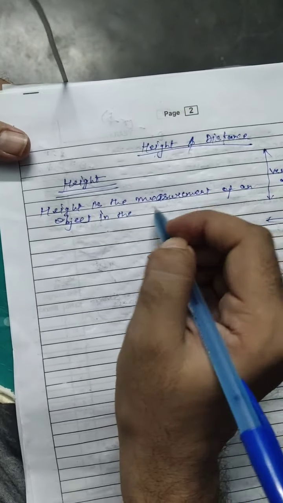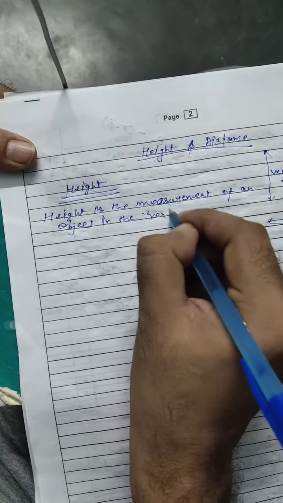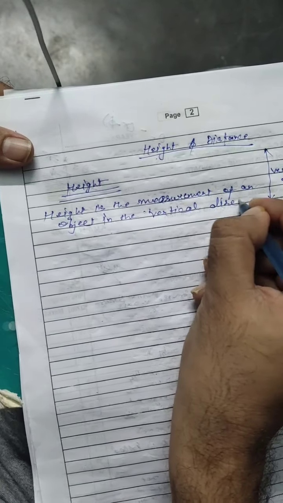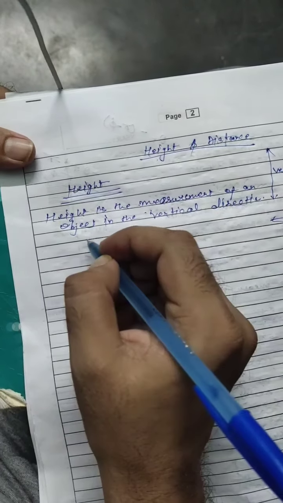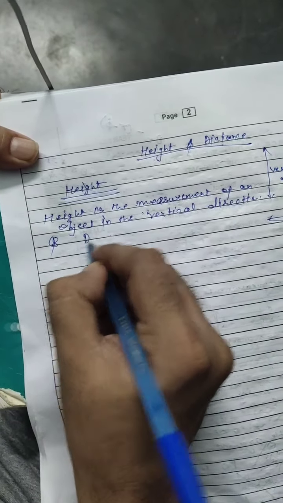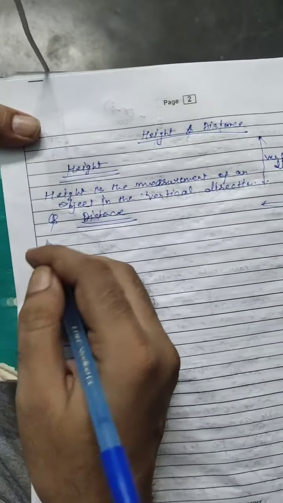Height is a measurement of an object in the vertical direction. Okay, and now the distance is what? Now I'm going to give you the distance. Write down. Distance is what?